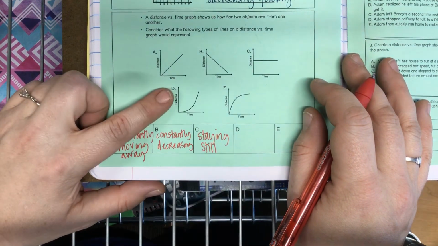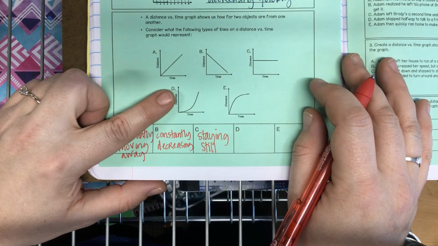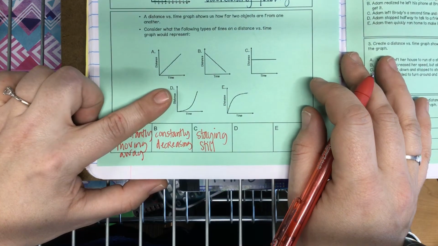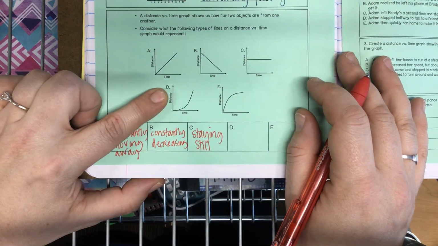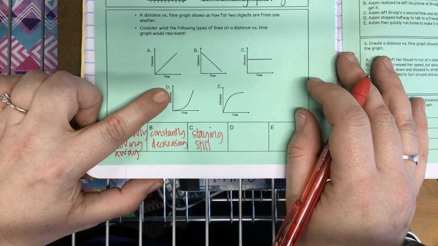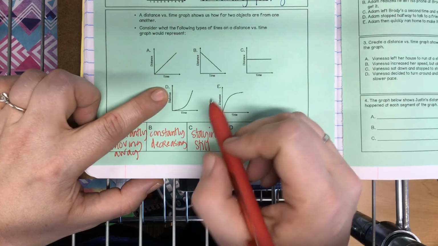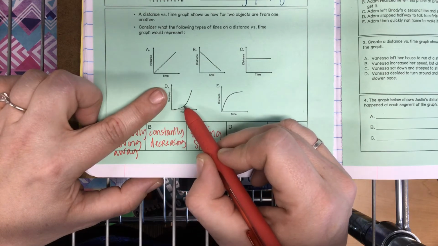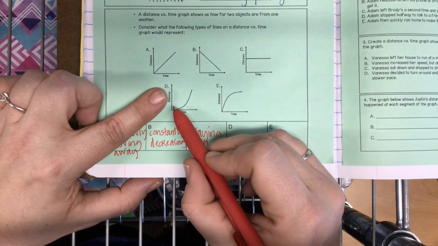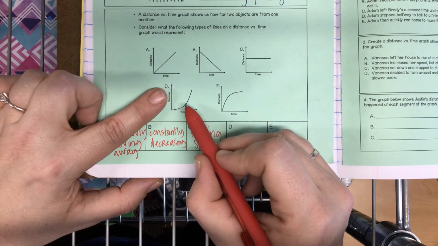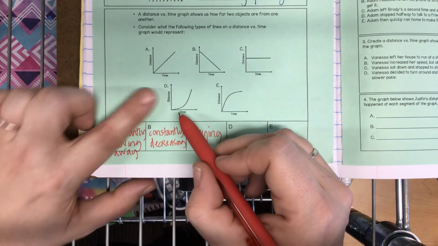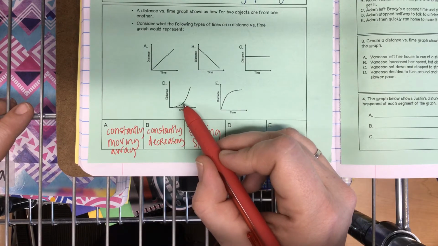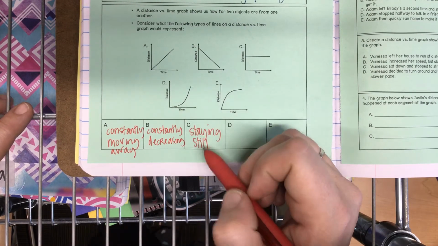Letter D, increasing or decreasing? It's increasing. Linear or nonlinear? Nonlinear. So I could say it's increasing, but how is it increasing? Is it going up really fast? Or is it a roller coaster? At the beginning, what's happening? Is it fast or slow? And then what happens? It gets fast.